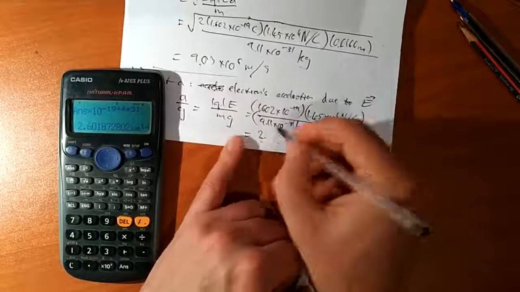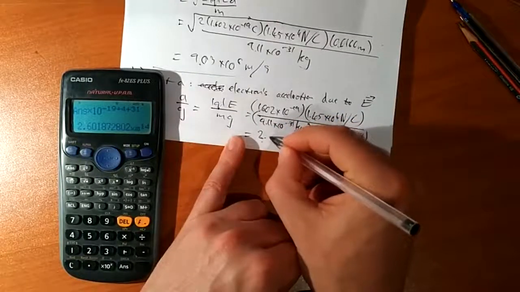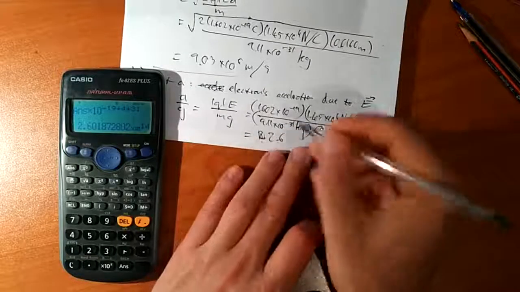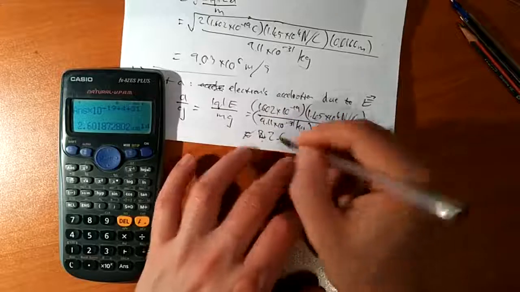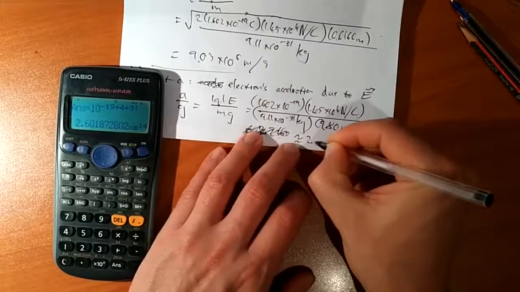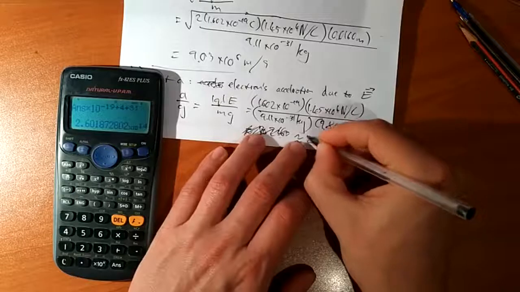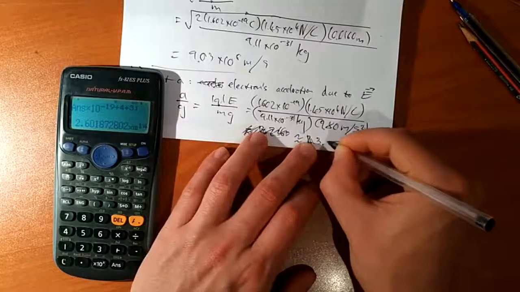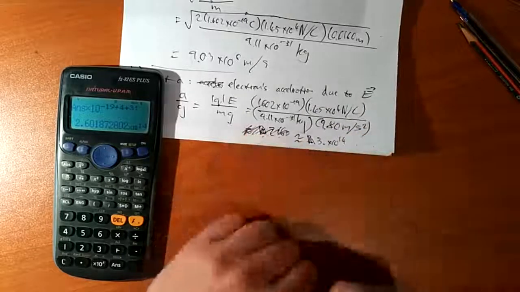That's the exact value. It doesn't actually matter here. Let's just say it's approximately, actually, we're just interested in the order. It's approximately 3 times 10 to the 14.